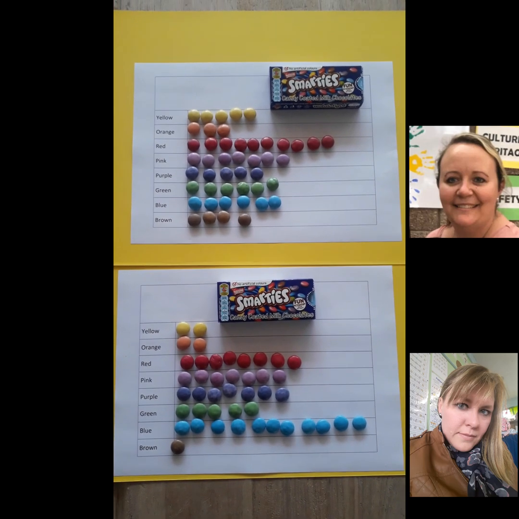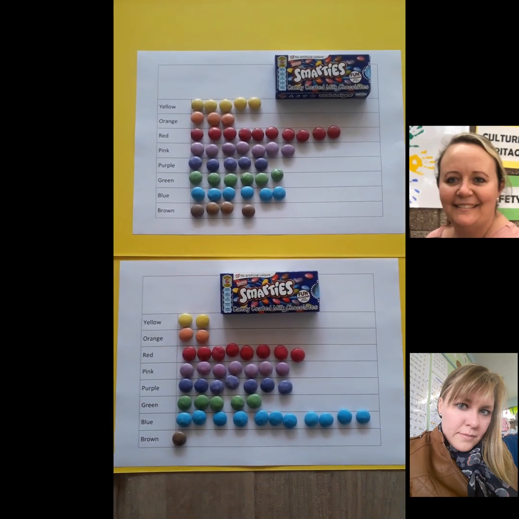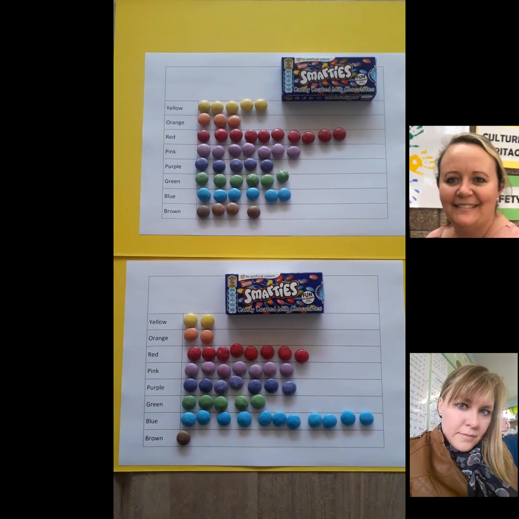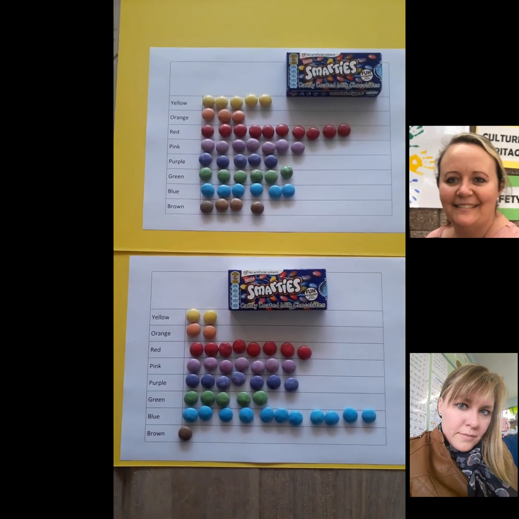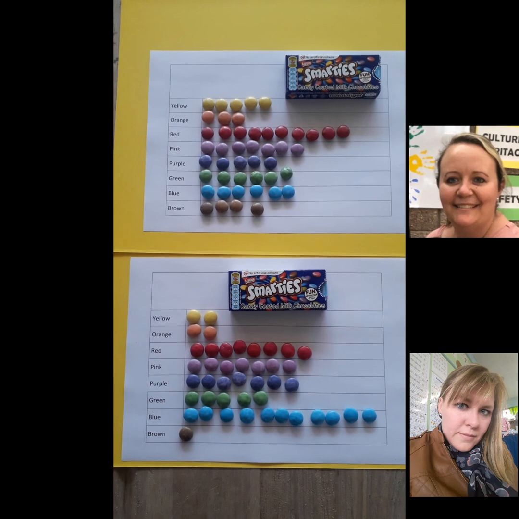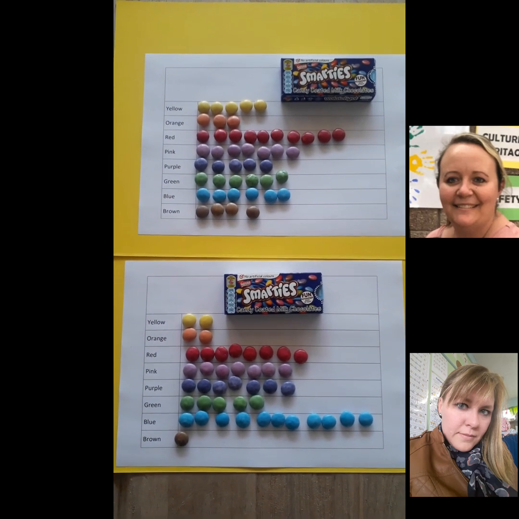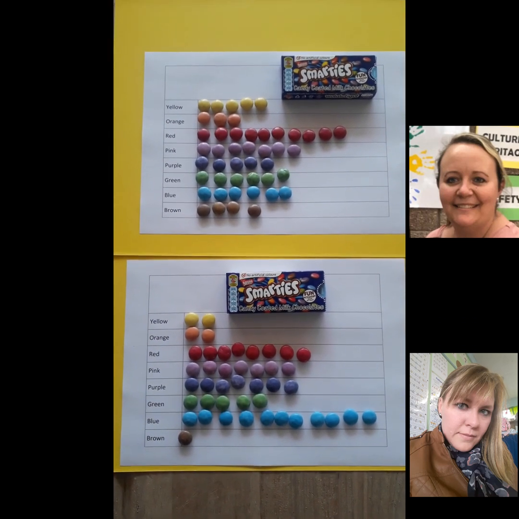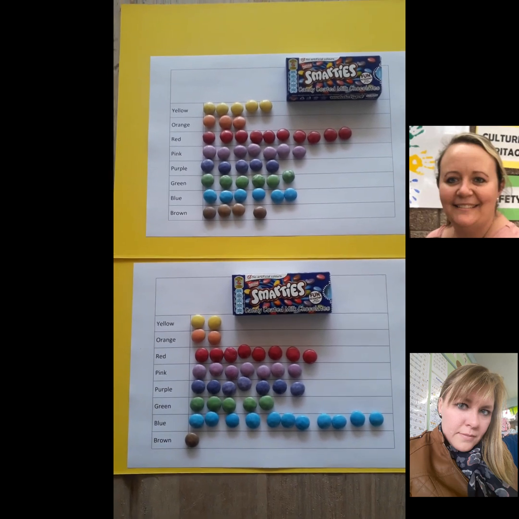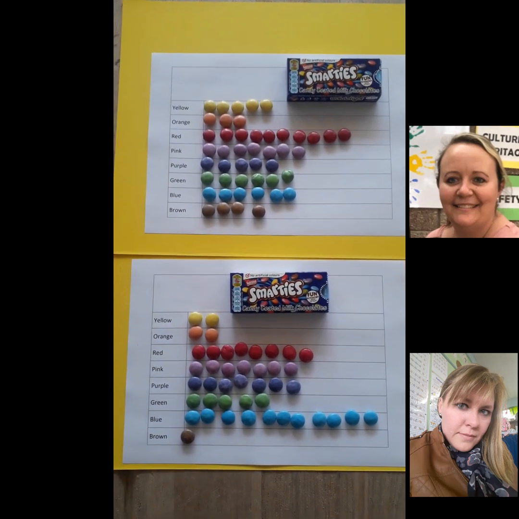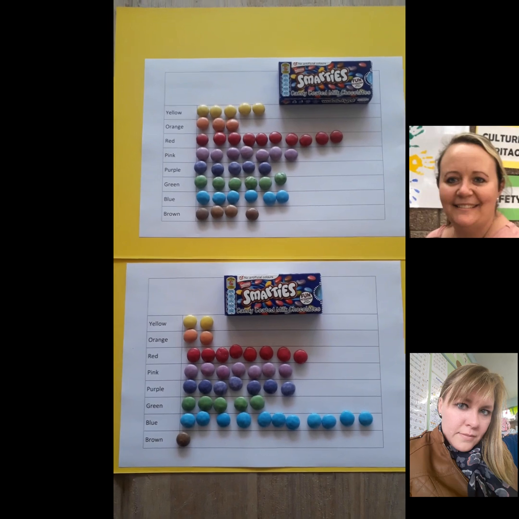So, Miss Barnard, if you had to estimate how many Smarties are in your box, what number would you guess? About 30. I also have no idea. I guess 32. All right, we are going to count them quickly and let's see.